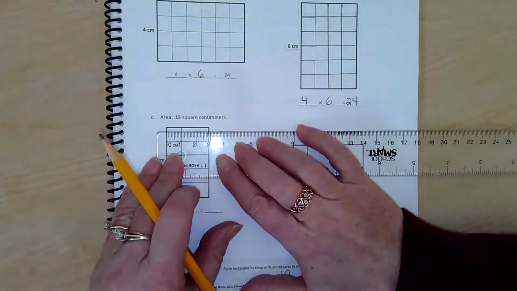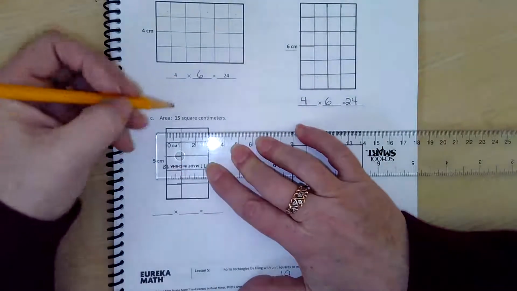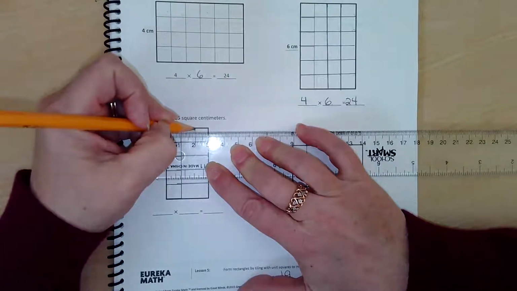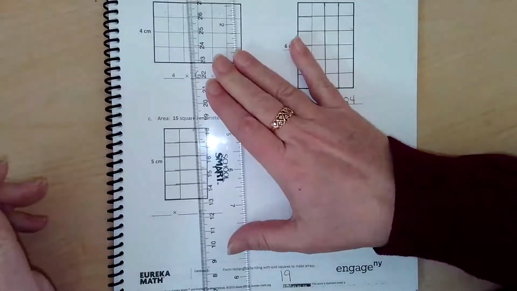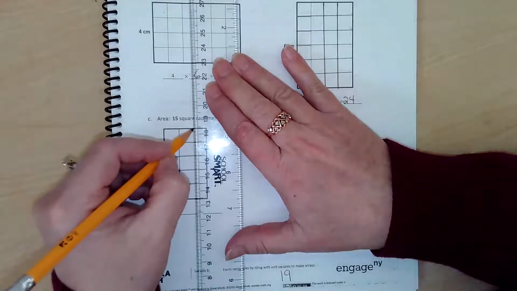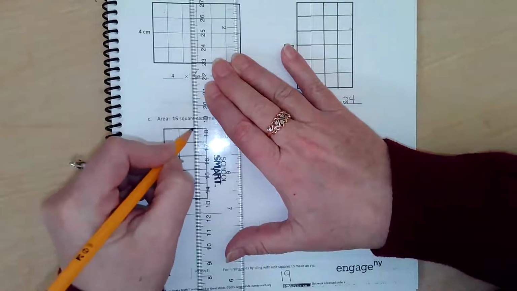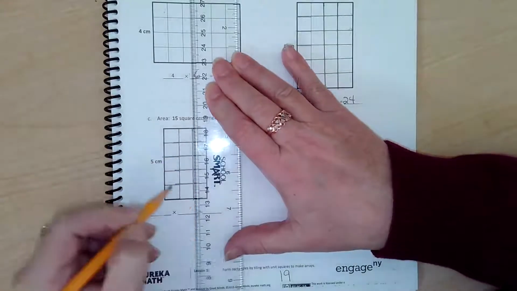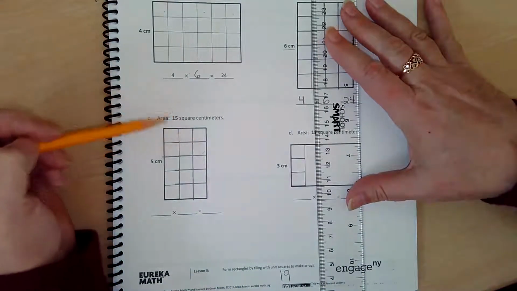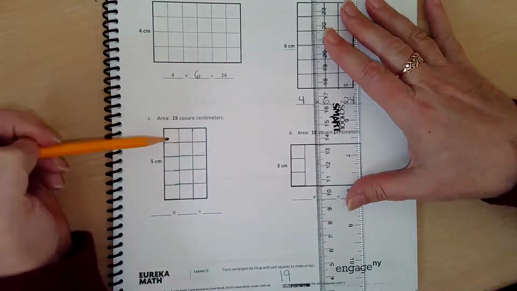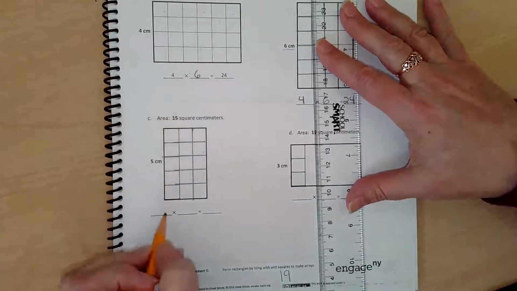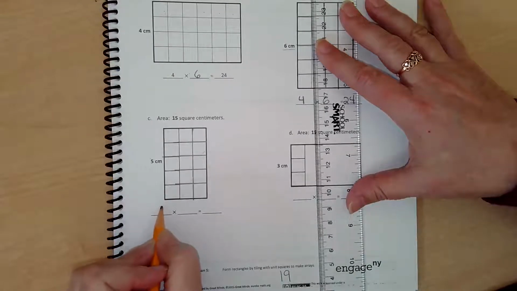And when I look at it, it is actually 3 centimeters. So here's my first one, and here's my second. So I'm going to draw my line down. So now I have 15 squares. So 15 divided by 5 is 3, or 5 times 3 is 15, or 3 times 5 is 15.